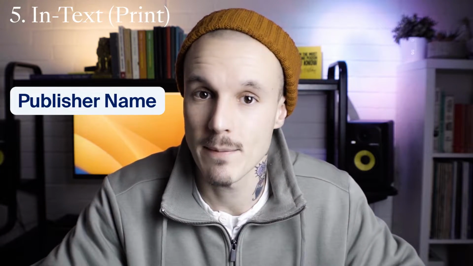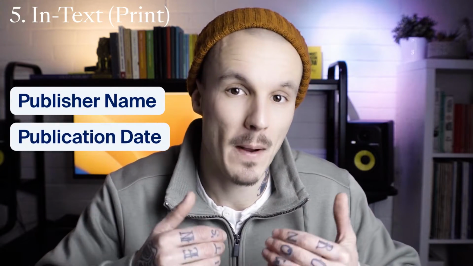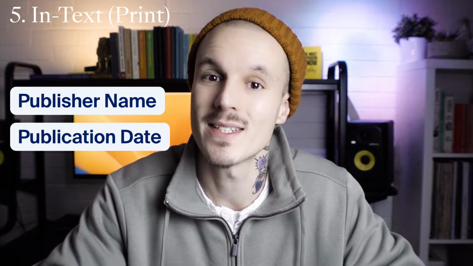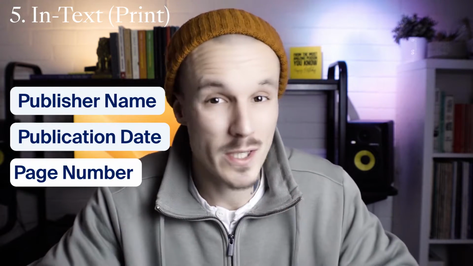What about if you happen to be referencing a print dictionary? Now, I'm sure you're thinking everybody's using online dictionaries these days, but let's make sure we've got your bases covered. For your in-text citation, you will again need the publisher's name in place of the author name, but you'll need to provide the specific publication date for the print dictionary that you're using. If you're quoting from the dictionary, you'll also need to use a page number.